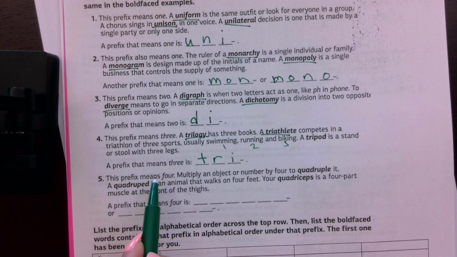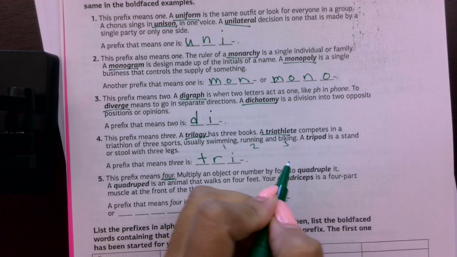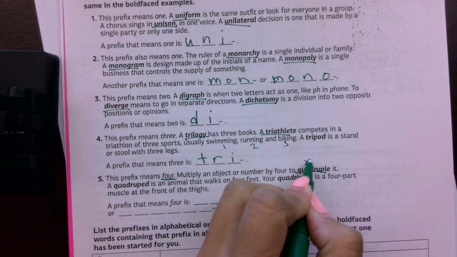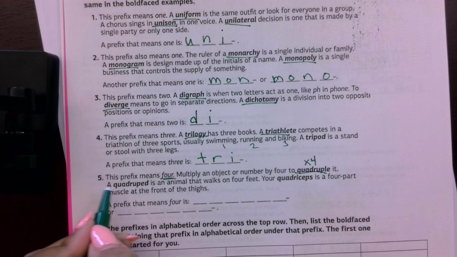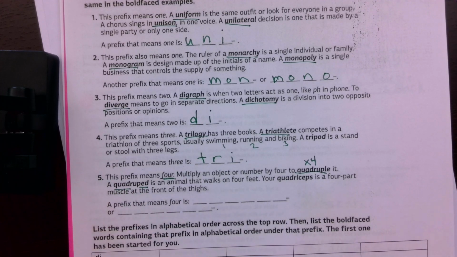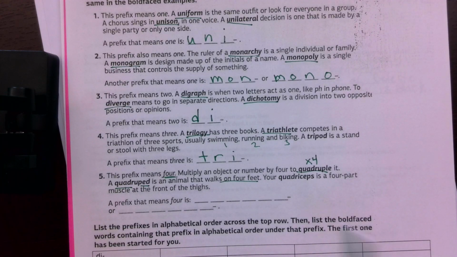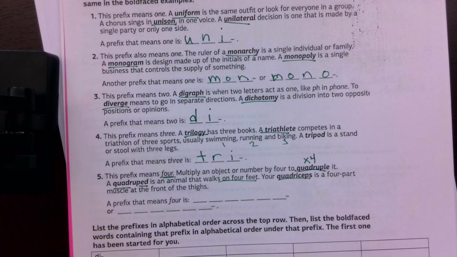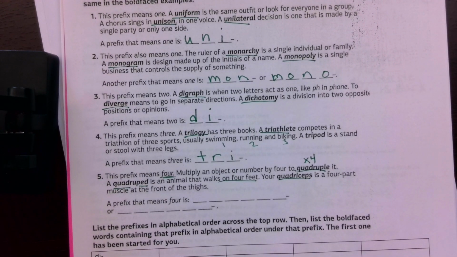The last one is a prefix that means 4. And you can multiply a number by 4 to quadruple it. So that's a good connection to math. A quadruped. So quadruped. Ped refers to your feet. So a quadruped is an animal that walks on 4 feet, like a cat or a dog. Your quadriceps is a 4-part muscle at the front of your thigh. So in front of your thighs, you have 4 muscles that come together to form your quadriceps.